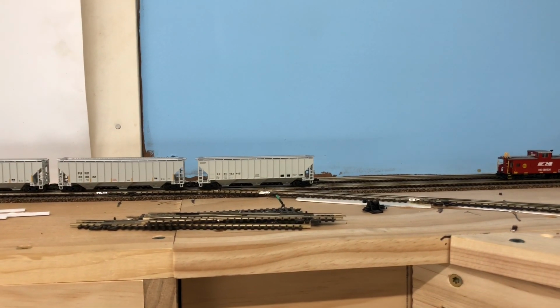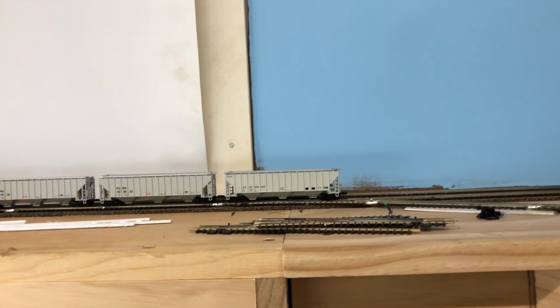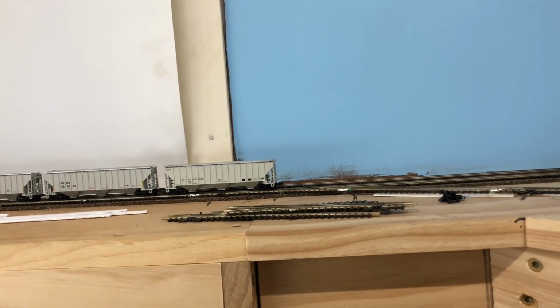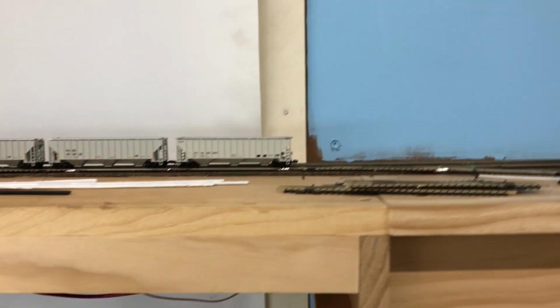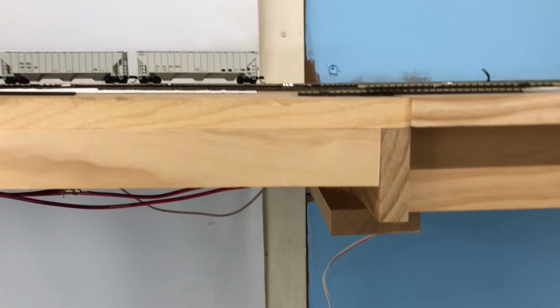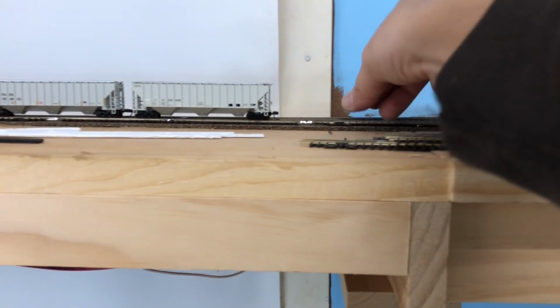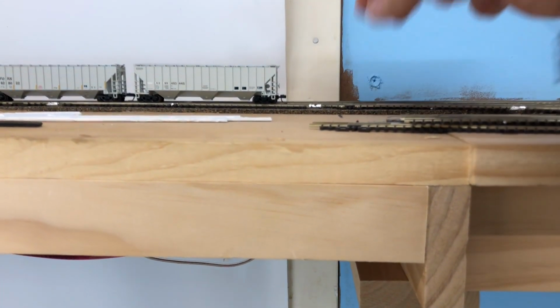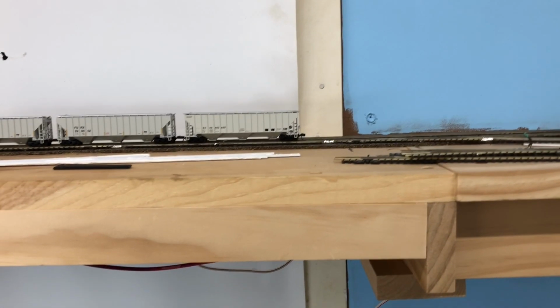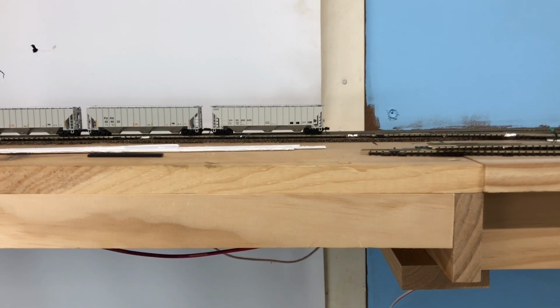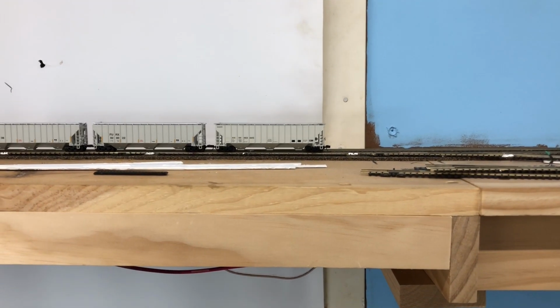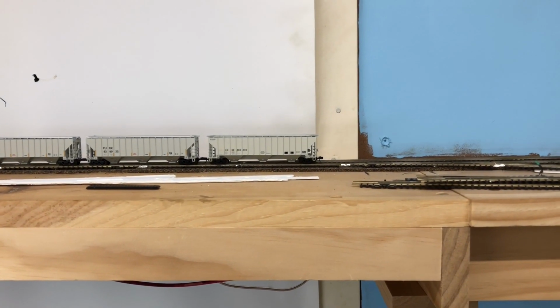And we got to obviously clear that switch, so it'll be radioed back to the engine. And once we clear, we'll bring the train to a stop and we'll switch the turnout by hand. Okay, the brakeman's going to jump back on the train, on the car, and then ask the engineer to shove back over to the ferry.